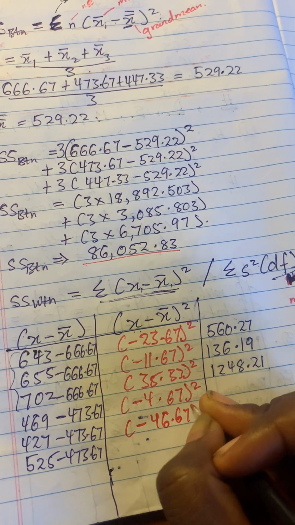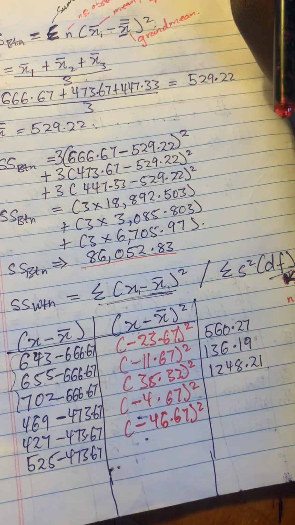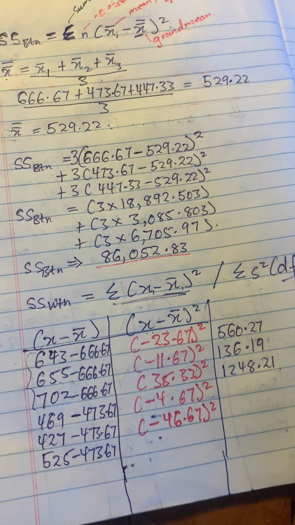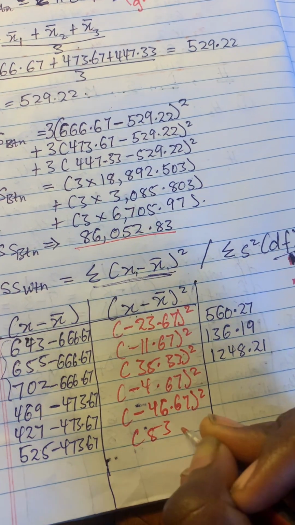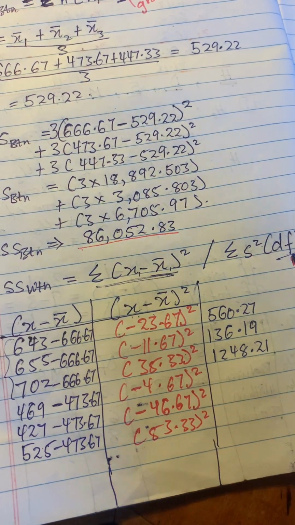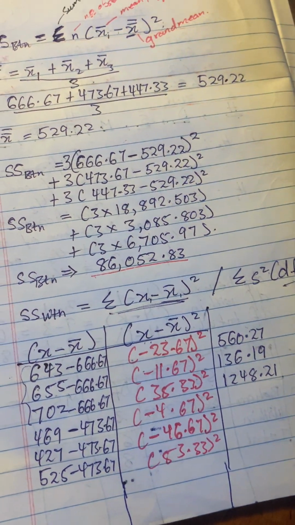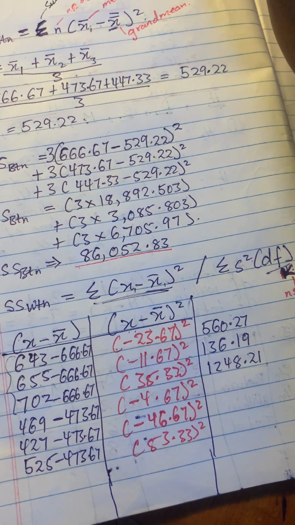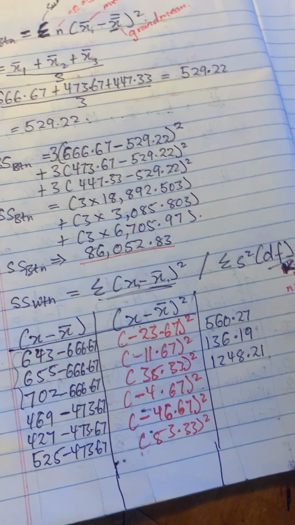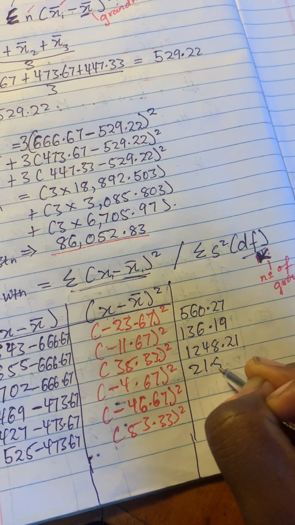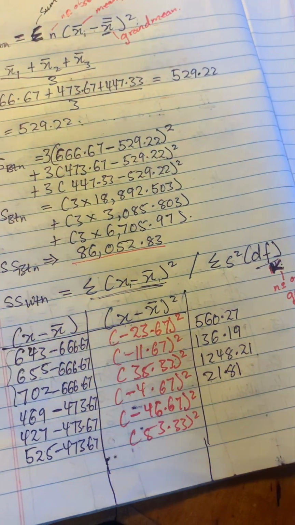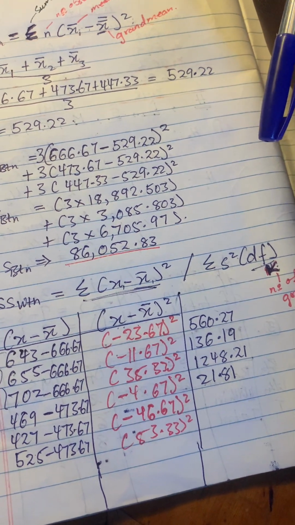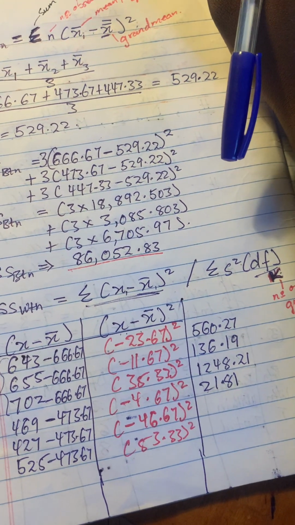So we have the result for the first one, negative 4.67 squared. Then for the second observation in the second group, we have negative 46.67 squared. Then for the third observation in the second group, we have 53.33 squared. So we compute the square for each one, then write our answer down. For negative 4.67 squared, our answer is 21.81.